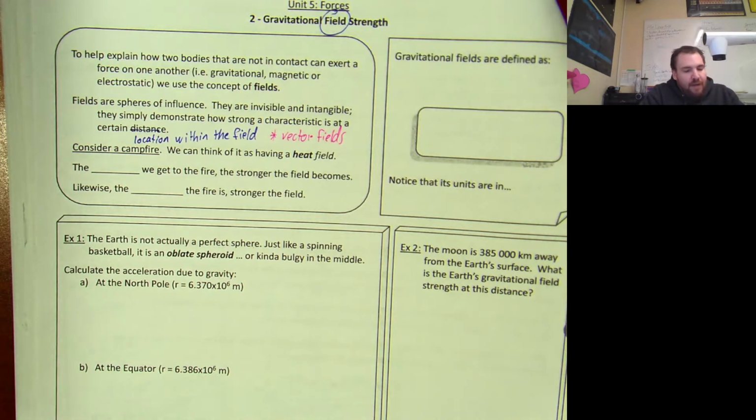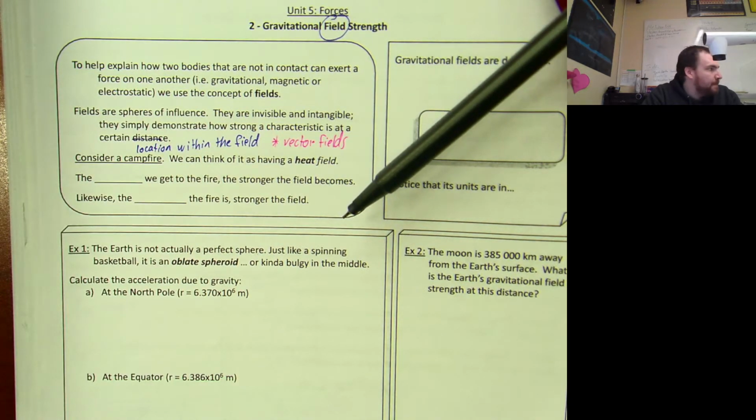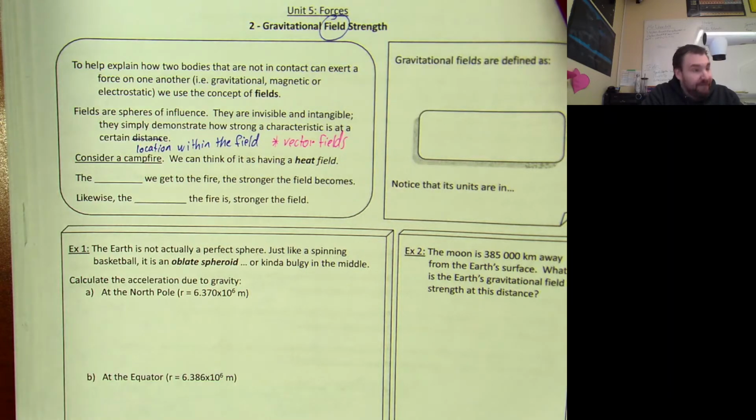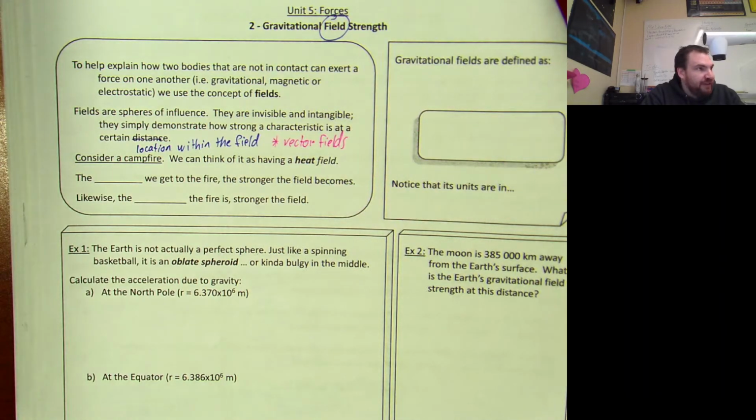Okay. The example that I give here is, you can think of heat as also kind of a field. If you are around a campfire, the closer you get to the fire, the stronger the heat field becomes. The more you experience the heat of the fire. The further you get away, the cooler it is. And it doesn't matter which direction you are. If you're a meter to the side, or if I hang you a meter above the fire, you're going to experience it similarly. Actually, that's not entirely true. Never mind. Forget I said that.